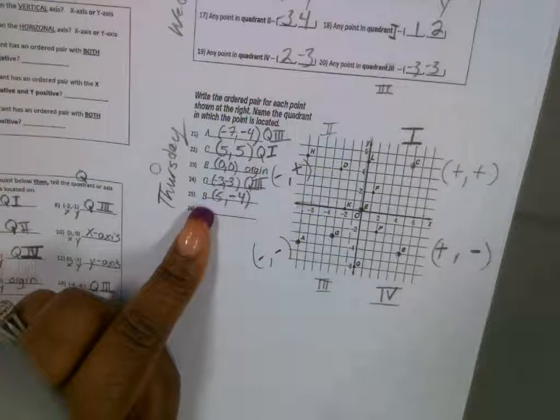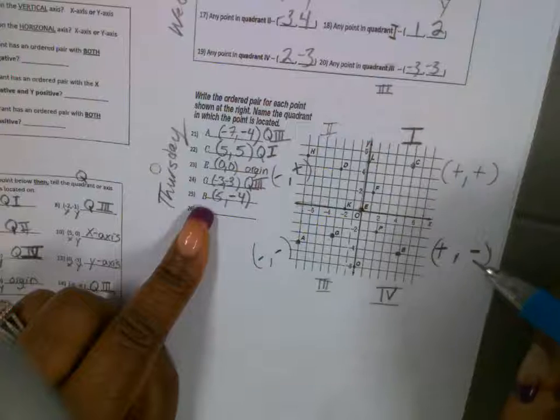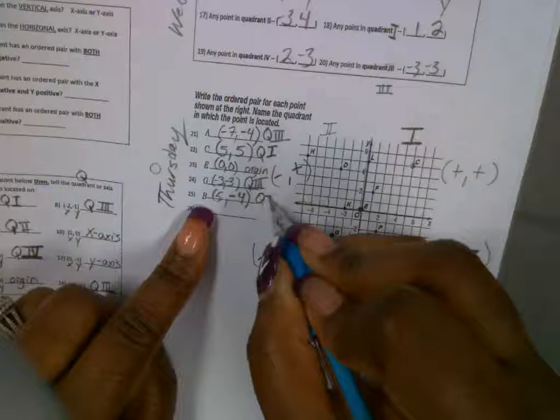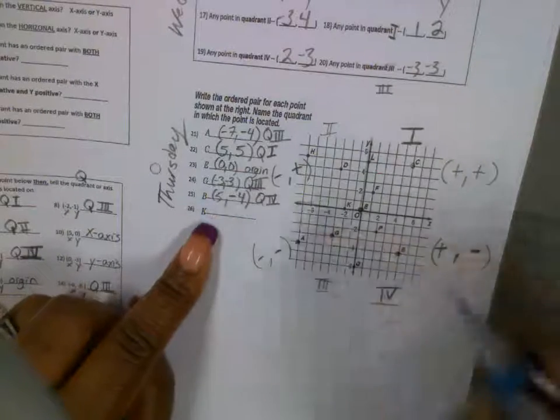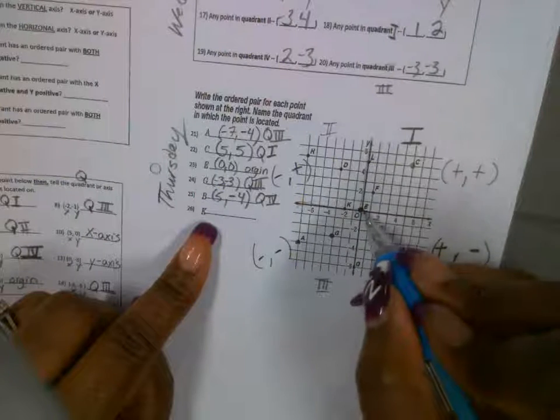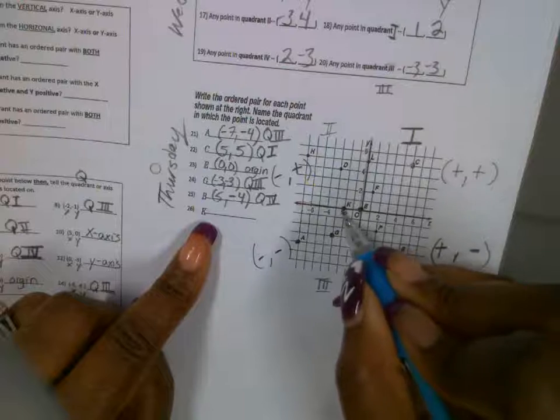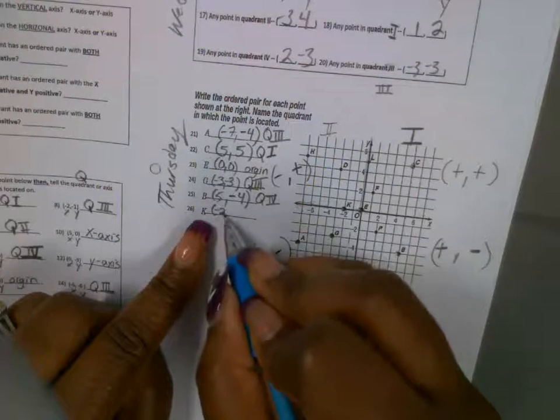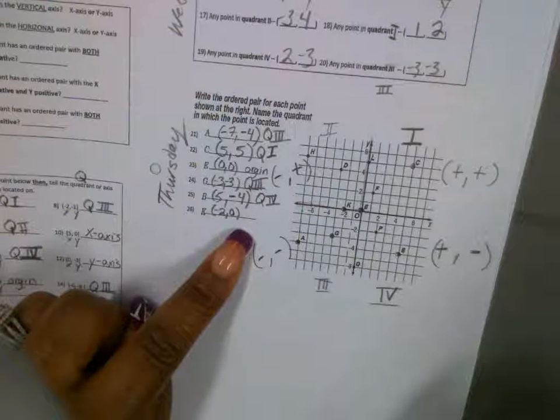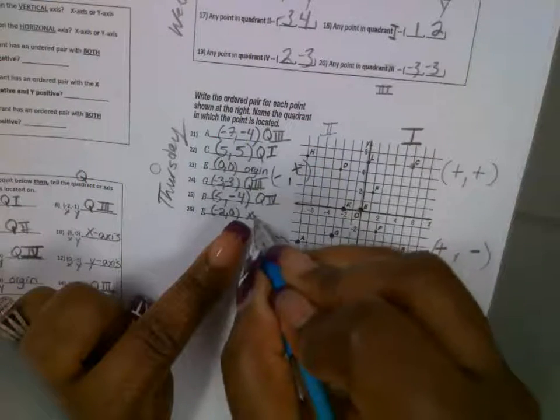What quadrant is that in, Lucia? Quadrant 4. Good job. Okay, K. Let me find K. You found it way before I did. Very good. -2 and 0. What's the location of that, Amanda? That is the x-axis. Good job.